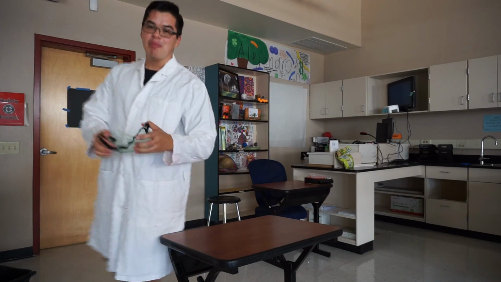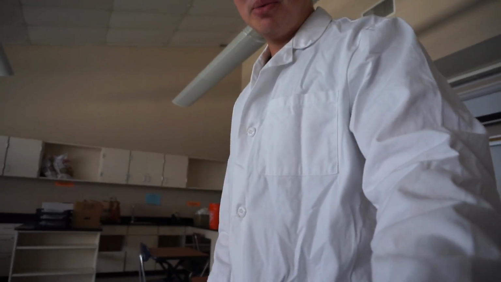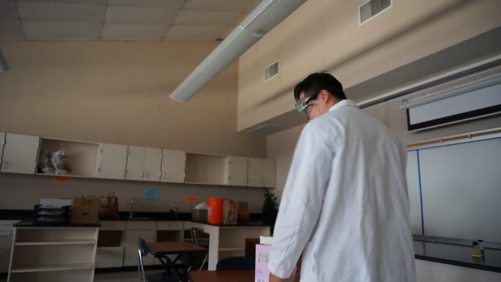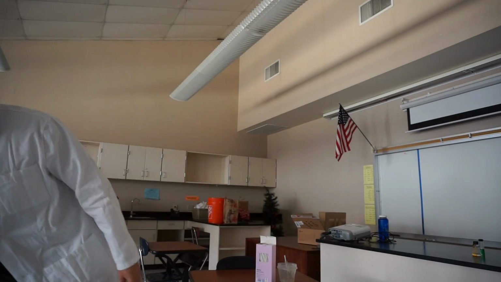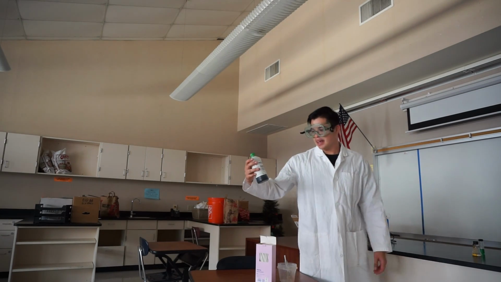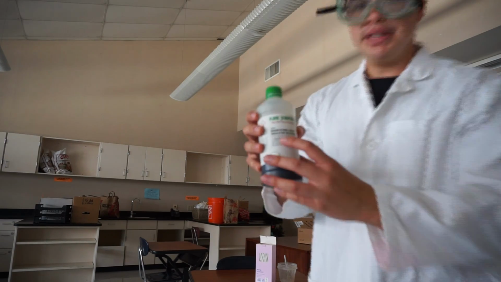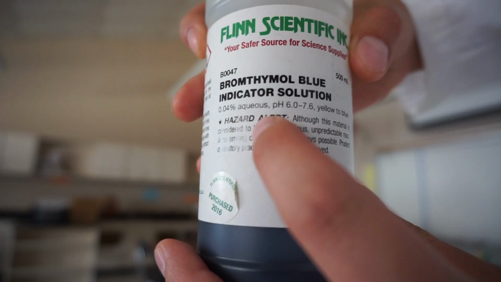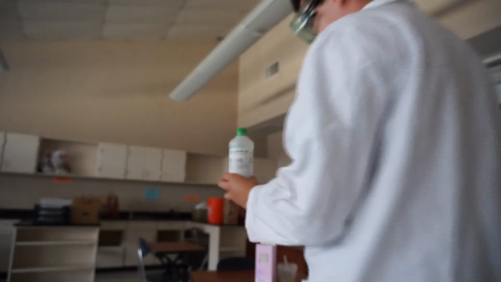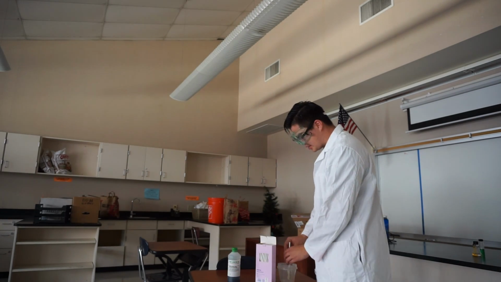I'm going to put on my goggles and my lab coat to stay safe, and I'm going to show you how we're going to do that in this lab. In order to tell whether carbon dioxide is present, we're going to need to use an indicator. As you can see, I have this neat indicator, bromothymol blue, or BTB, and it is going to help us determine whether carbon dioxide is present in the solution.